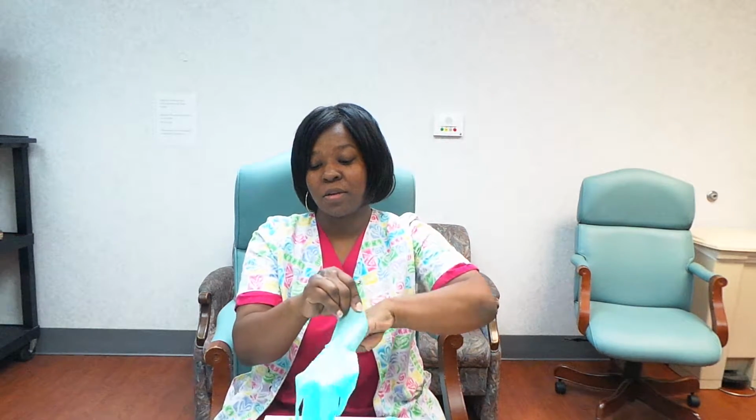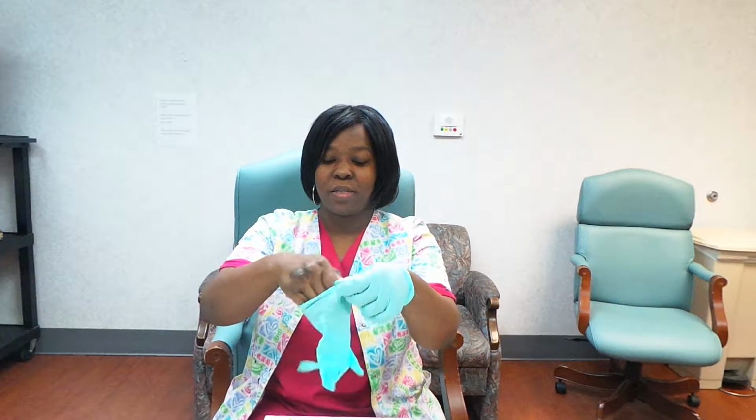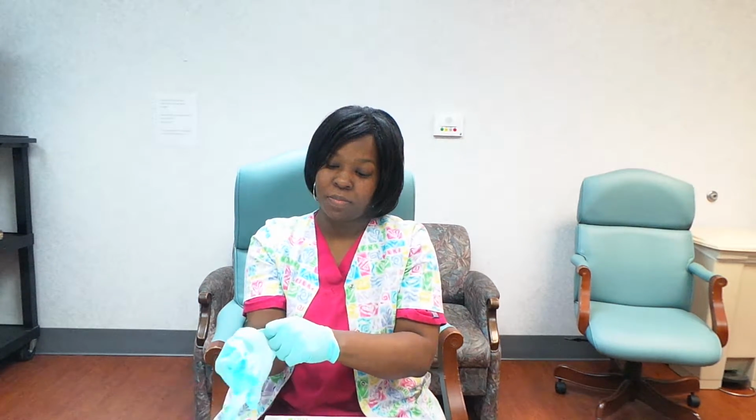So I have my glove, slide it on. Fits perfect. It's not too tight, it's not too big, it's perfect. This is my second glove. See how easy it slides on? Not too tight, not too big where it's falling off. I can move around freely. I can stretch my fingers. Perfect.